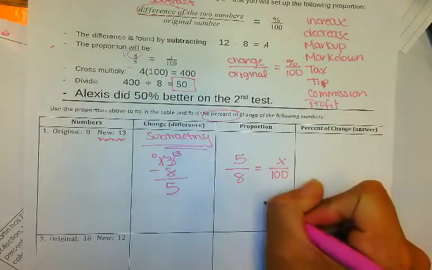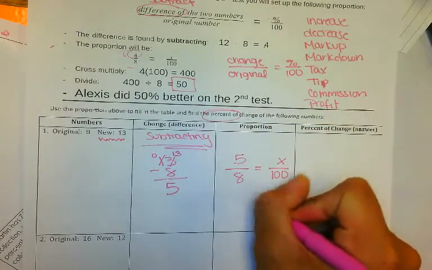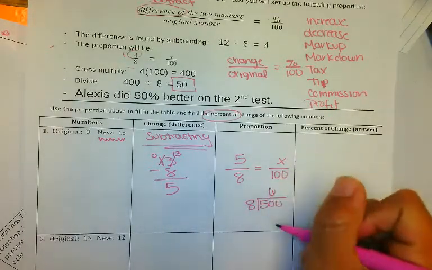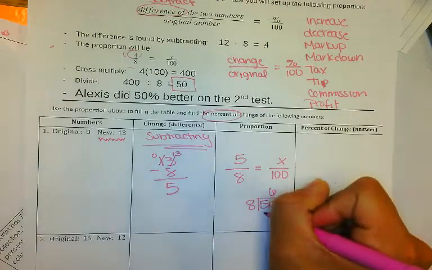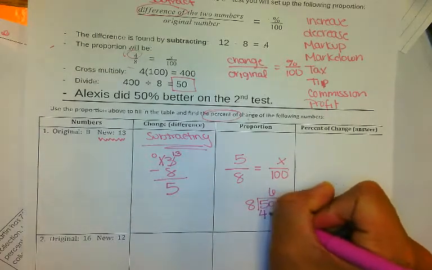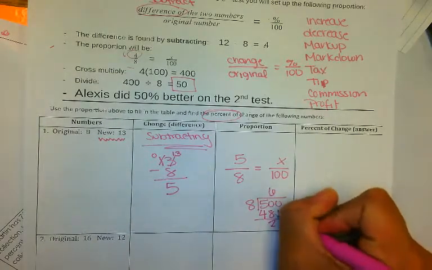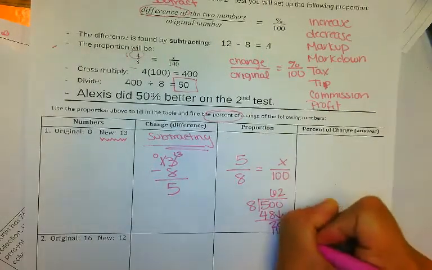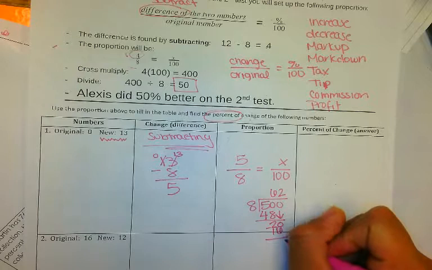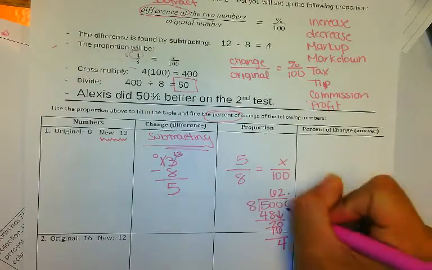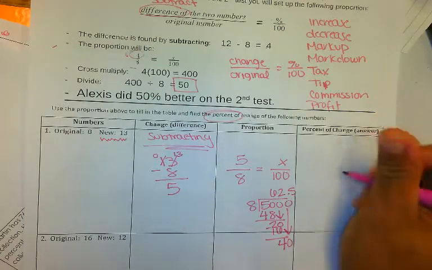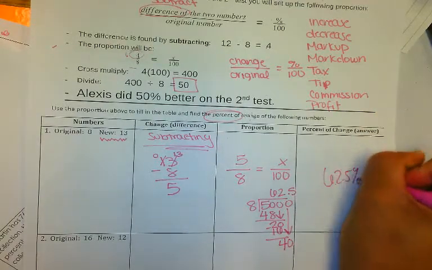So 5 times 100, 500, divided by 8. 8 goes into 50 6 times. 6 times 8 is 48. We get 2, bring down the 0. 8 goes into 20 twice. We get 16. We subtract. I get 4. Add a decimal, add a 0, I get 40, and 8 goes into that 5 times. So my answer is 62.5%.